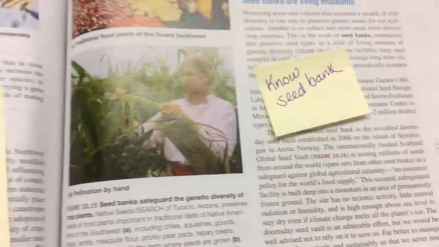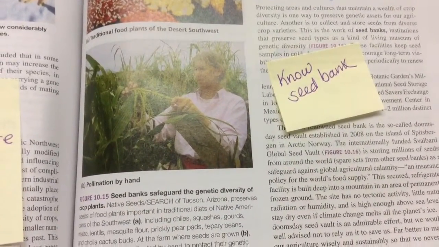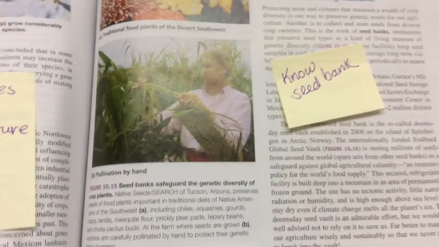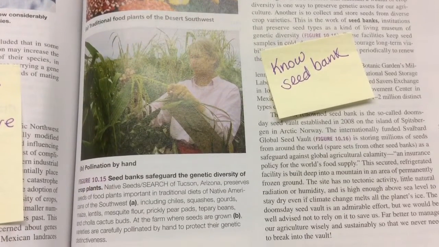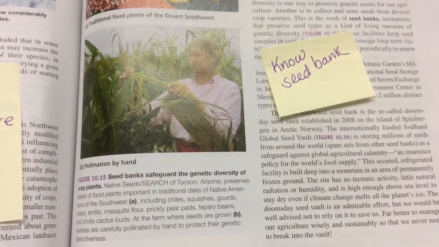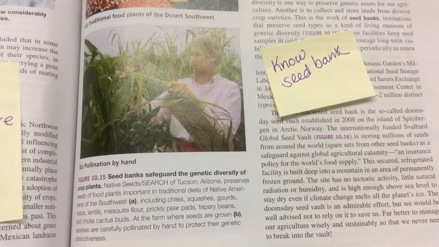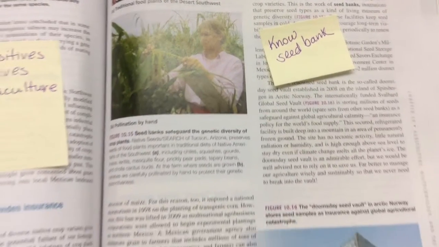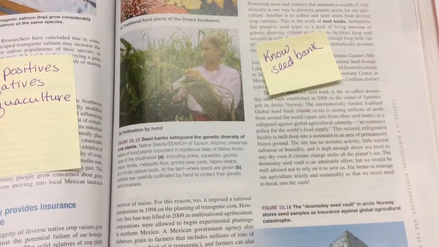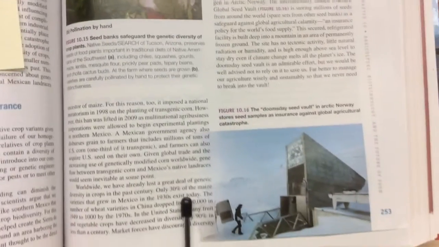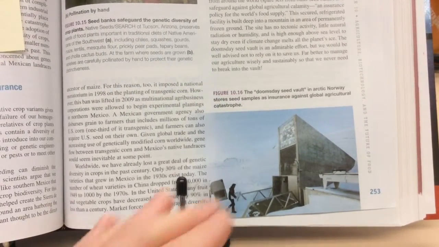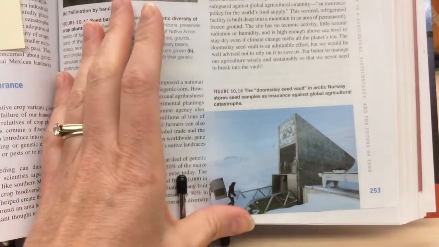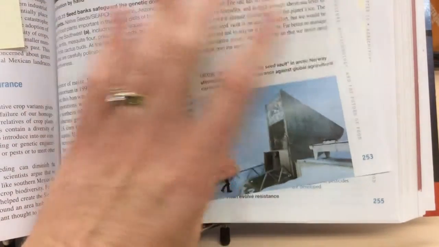Know the definition of a seed bank over here. As we lose genetic diversity with monocultures and genetically modified foods, there are scientists that are collecting seeds to store in case we need that genetic diversity in the future. And here's a picture of one down here, the Doomsday Seed Vault, which is freezing samples of seeds.